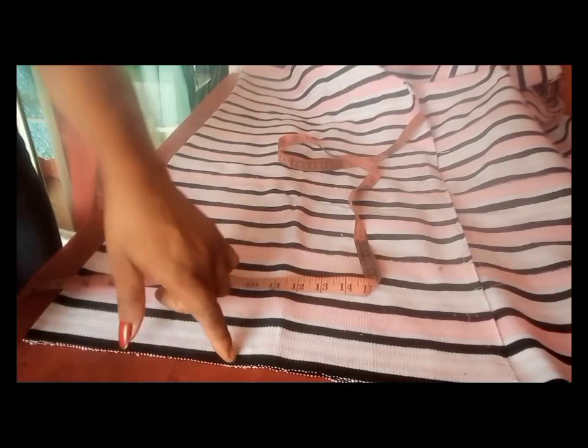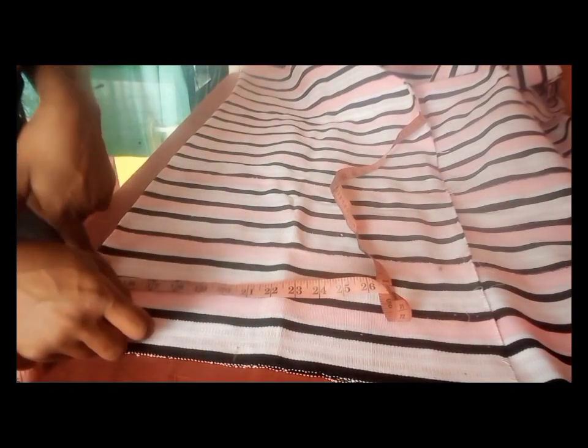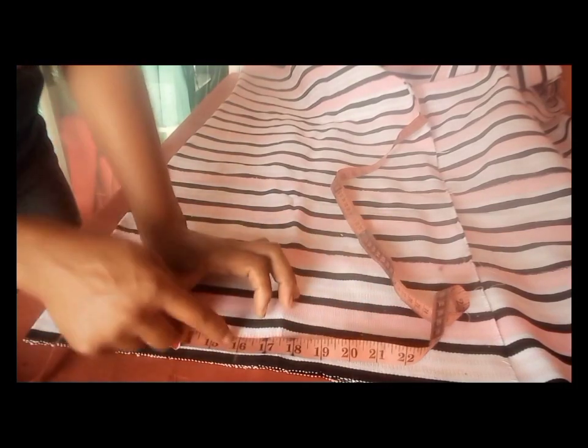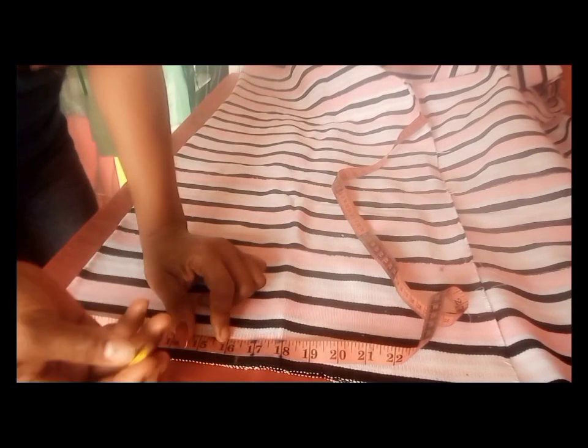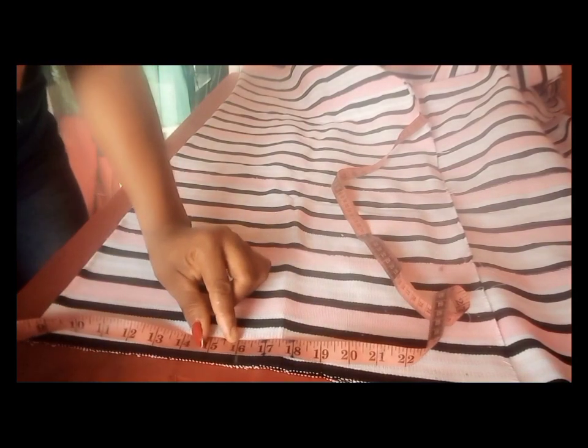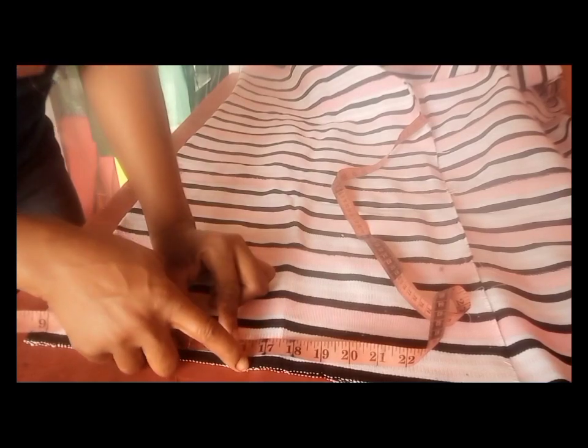Here, I'm trying to get the amount of fabric I'll be folding. The shoulder to waist measurement I have is 16 and a half. This is my 7.5 for the radius of the flare. So what I'll do next is I'll go ahead and place my 16.5. So this is my 16.5. Because I'll be using an extra half inch to join it, I will come down here on this particular line. So this is the line. So here, this is my 16.5, you understand?